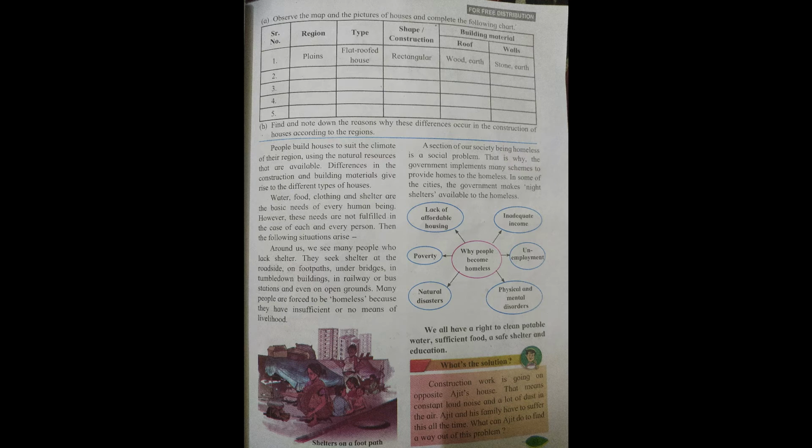Some people move from one place to another for their livelihood and construct a home which, when they finish their work, they can leave to move to another place. So the basic needs and available resources in the environment give rise to the houses.